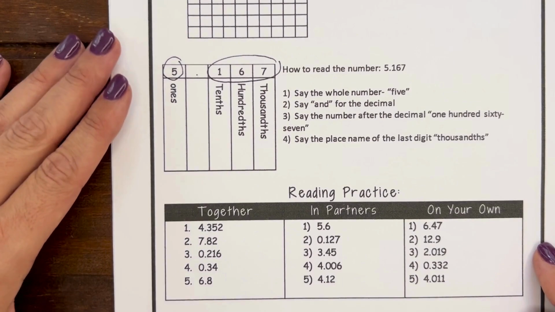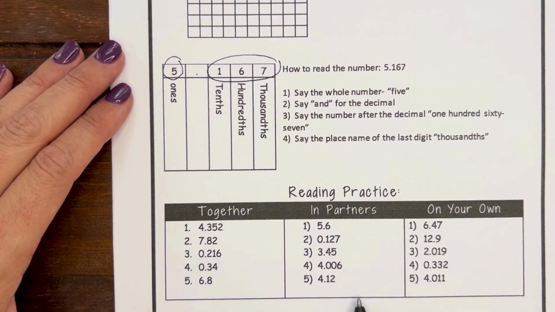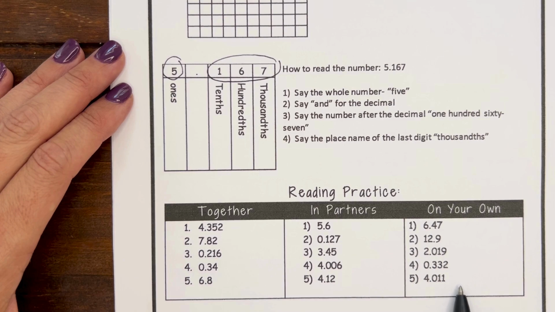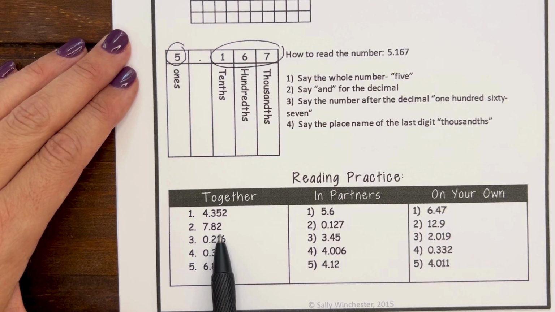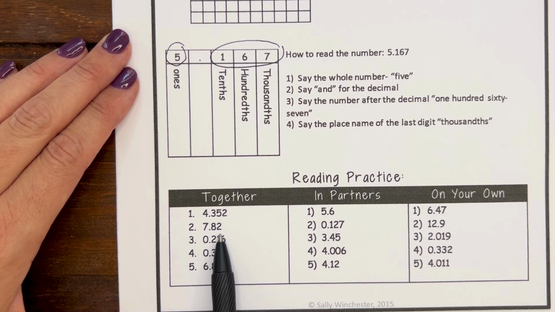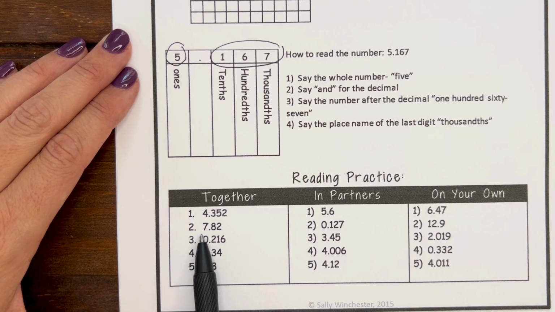Let's keep practicing this. We're going to try a couple together, a few in partners, and then a few on your own. So if we look at this first one, the 2 is sitting in the thousandths place. We have 3 digits. So we know the last thing we're going to say is thousandths. Let's try to read this together. 4 and 352 thousandths. The next number only has 2 digits after the decimal point. So that 2 is sitting in the hundredths place. The last thing we say will be hundredths. So we say 7 and 82 hundredths.